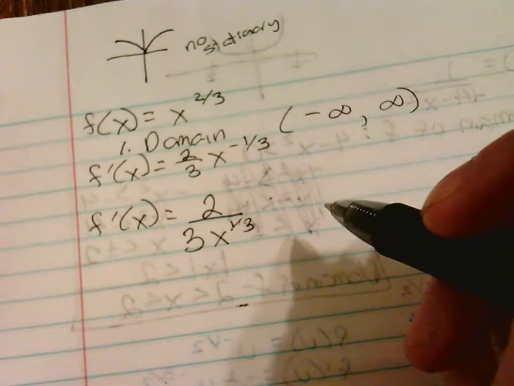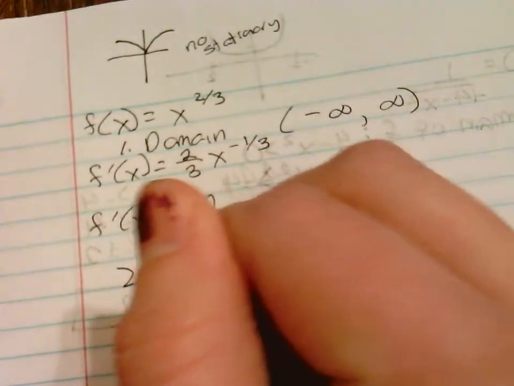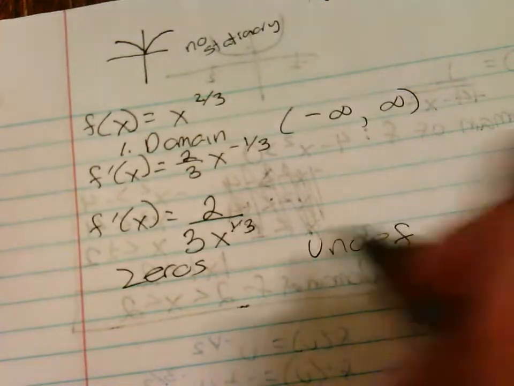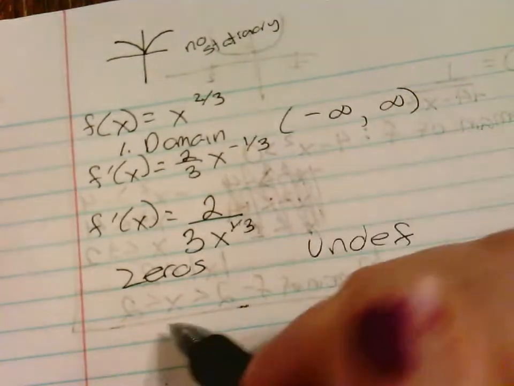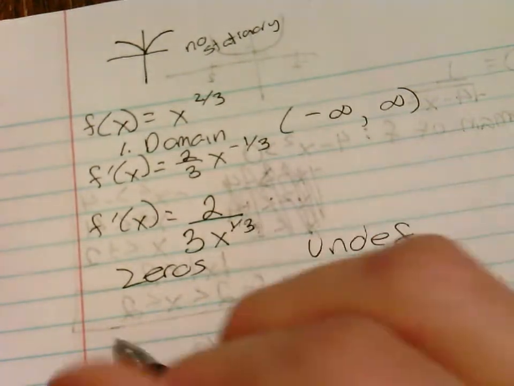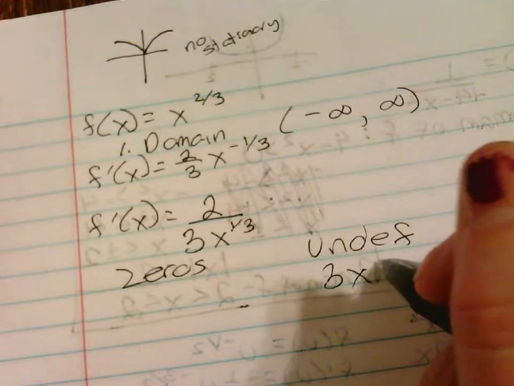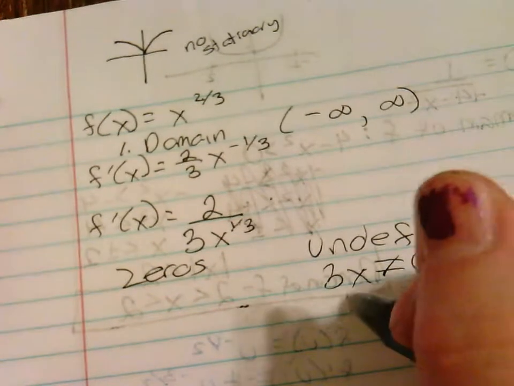Okay. Now you find your zeros and your undefines. So for the zeros, you look at the numerator. So 2 can't equal 0, so there's none of those. Undefines, you set the denominator to not equal 0. So x can't equal 0.